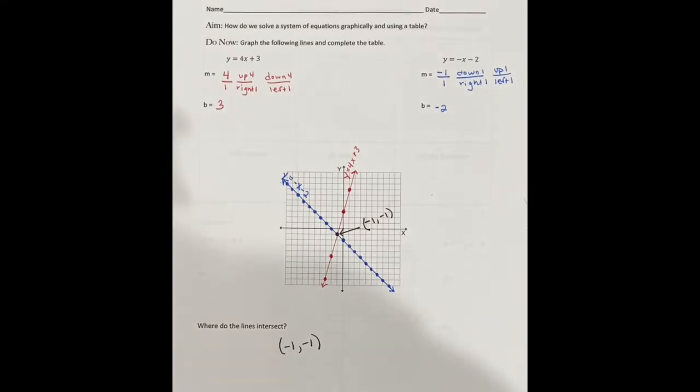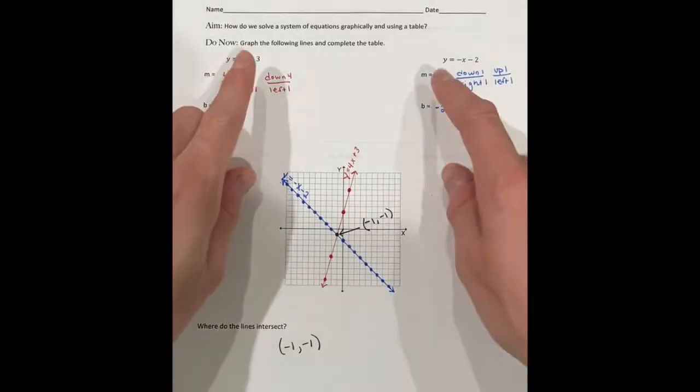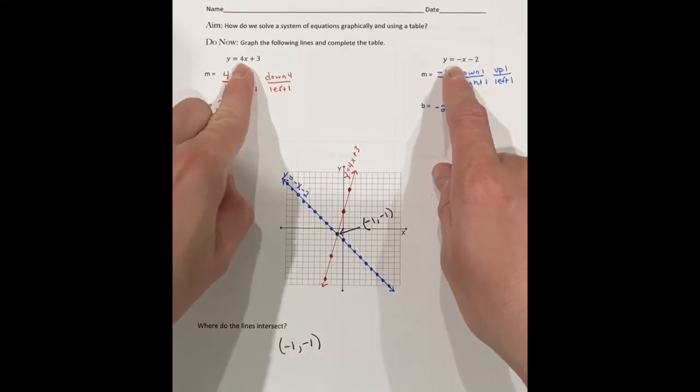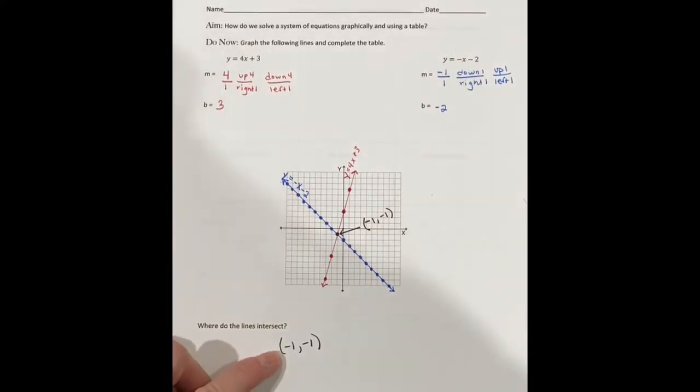So a system of equations is exactly what you see there. It's two lines, and the solution to a system of equations is where the lines intersect. So our system of equations are these two, and then the solution would be -1, -1, because that is where they intersect.